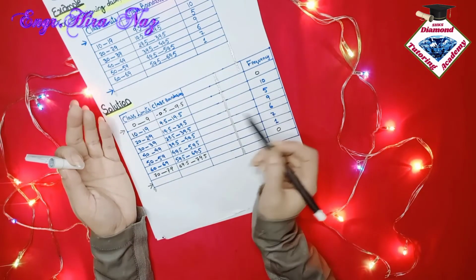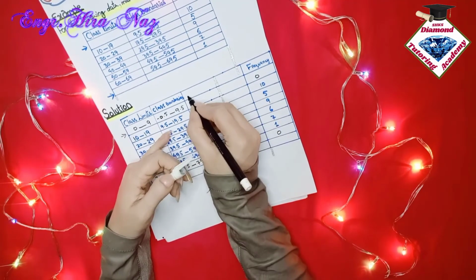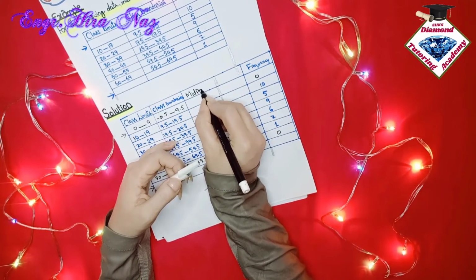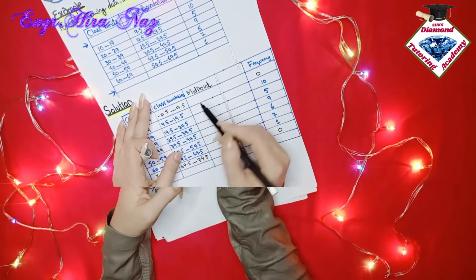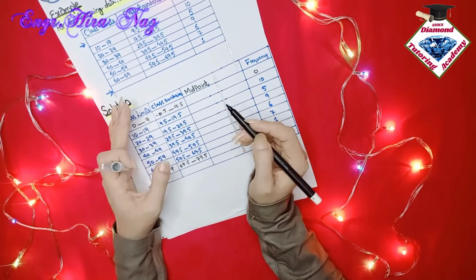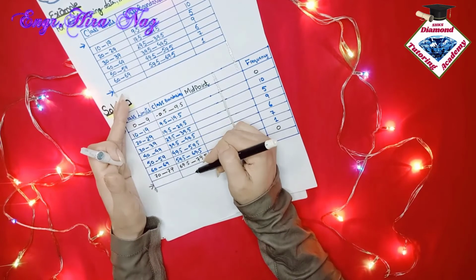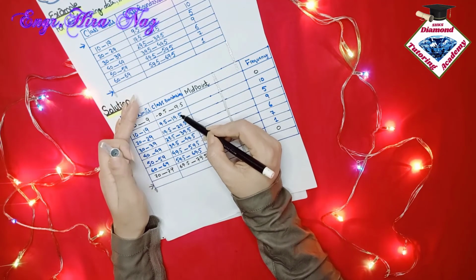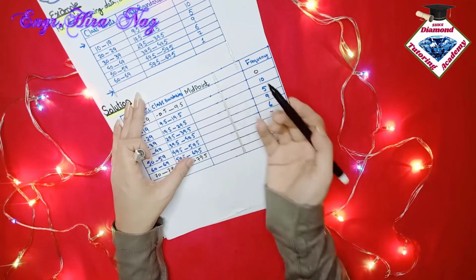Now we have to calculate the midpoints. We should name this column midpoint. Now we have to calculate the midpoints for each class, and we know the midpoint is obtained by dividing the sum of the upper and lower class boundary by 2. So let's do that.